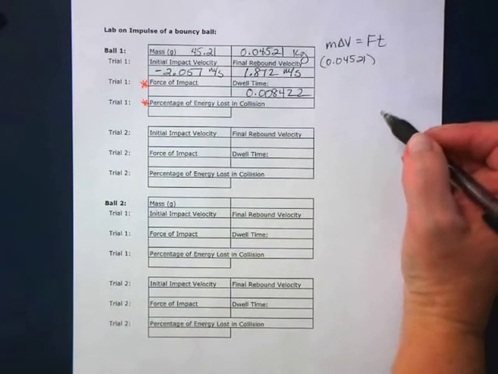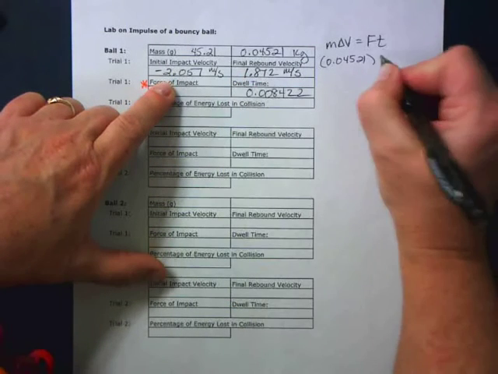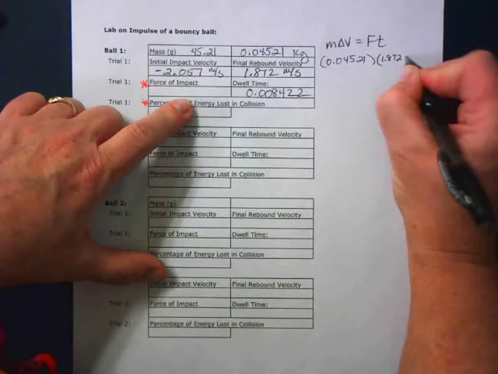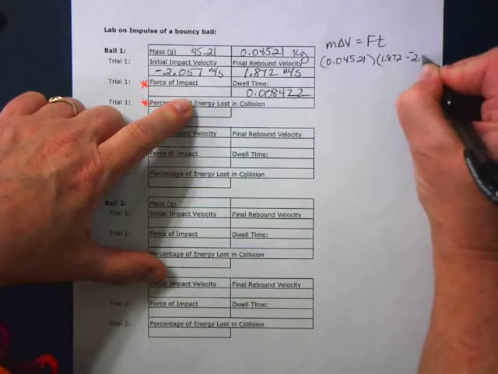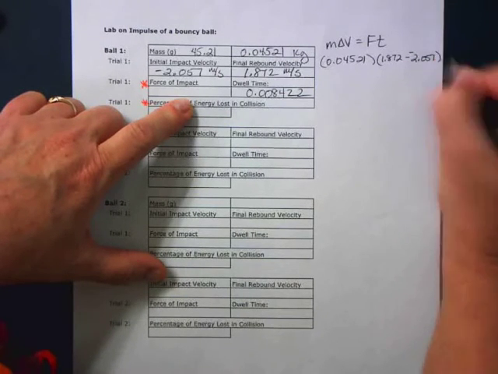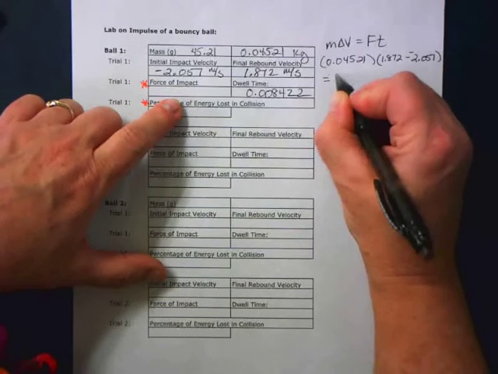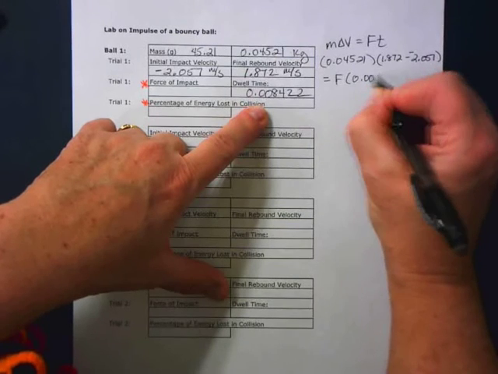That's probably the most common mistake that kids make with this calculation, is not taking direction into account. So it's final minus initial, and that will be equal to the force on impact times the contact time, which is the dwell time on the table.